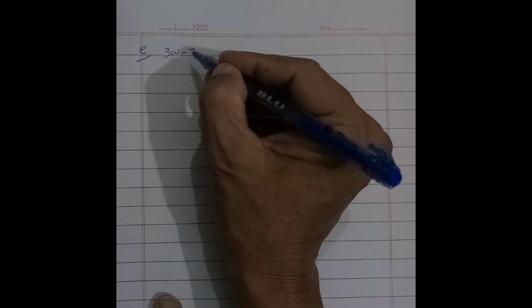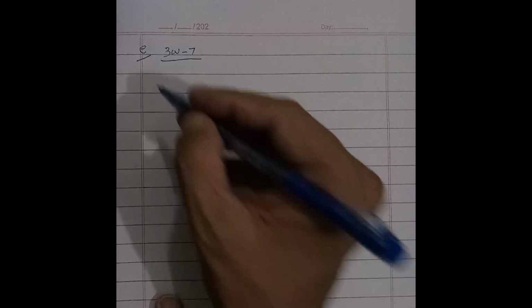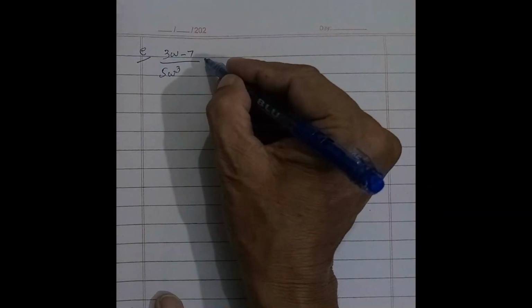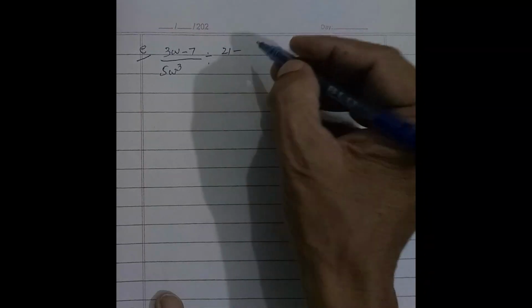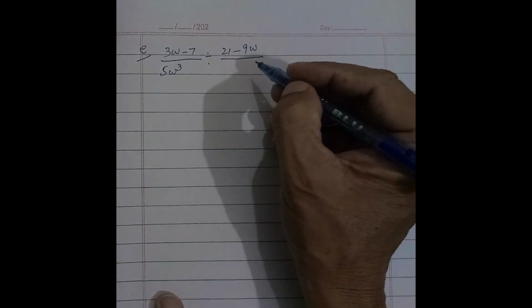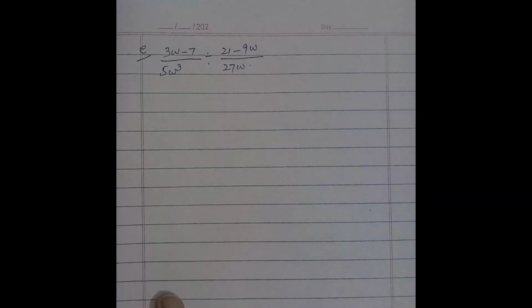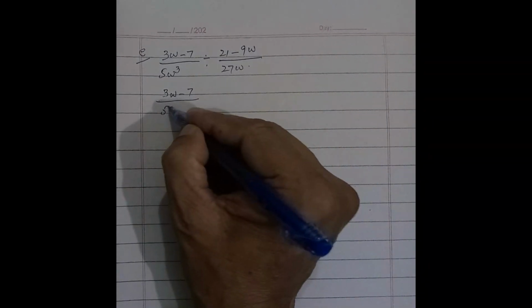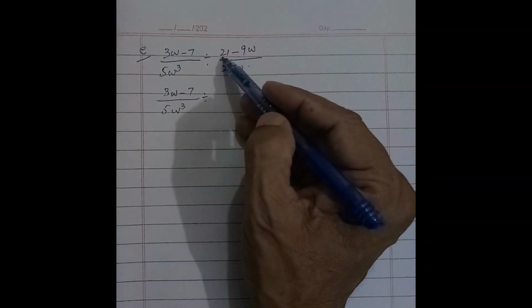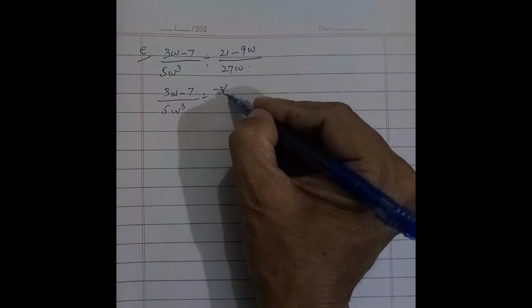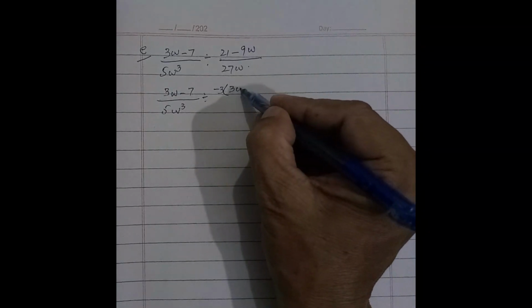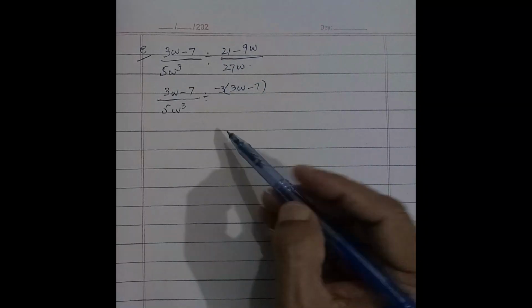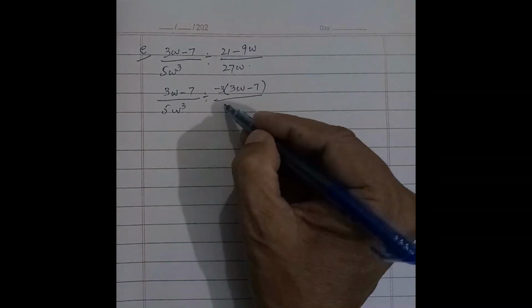6, in which the question is 3w minus 7 over 5w3 divided by 21 minus 9w over 27. First we factorize the values and then solve it. The values are, here is 3w minus 7 over 5w3 divided by, take common minus 3. The remaining value is 3w minus 7. We interchange the values by getting minus 3, and the denominator is 27w.